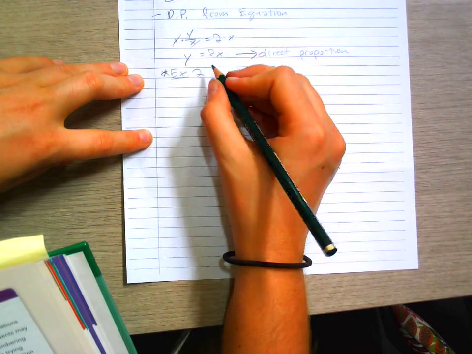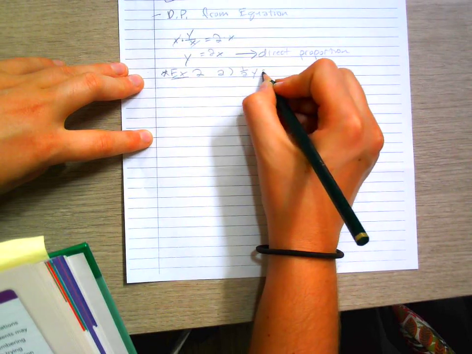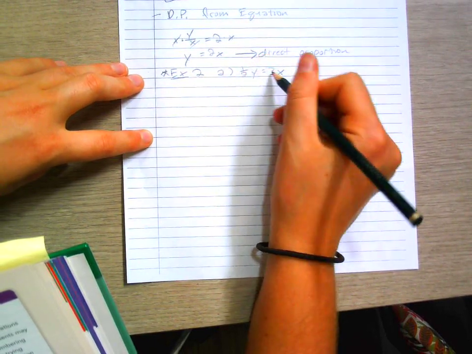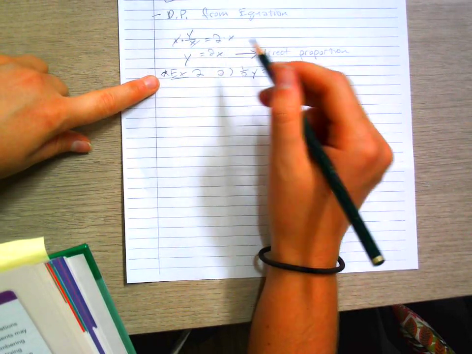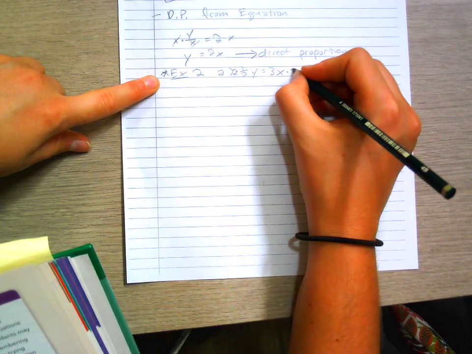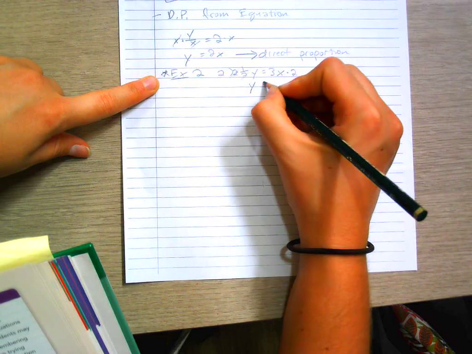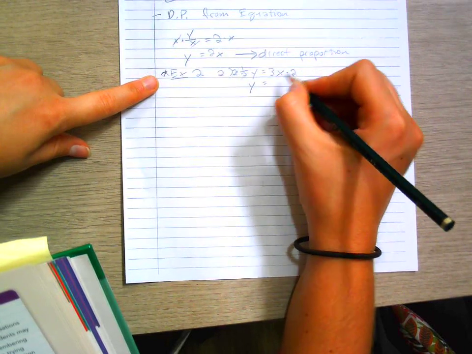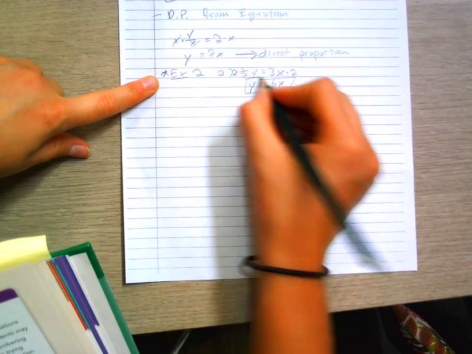In example 2a, we can see that 1/2 y equals 3x. So we have numbers on both sides. We don't want it in that form. We just want numbers on one side. So to solve, we could simply multiply this side by 2, multiply that side by 2, because the 2 and the 2 will cancel, leaving us with y, and these will multiply by each other, so we'll get 6x, and that will be our direct proportion.